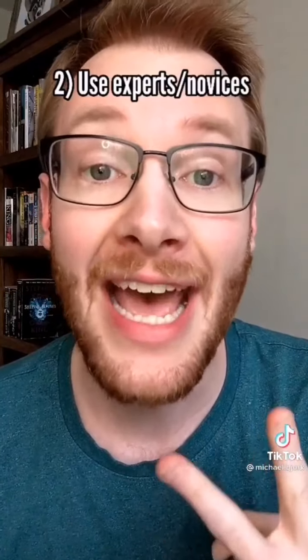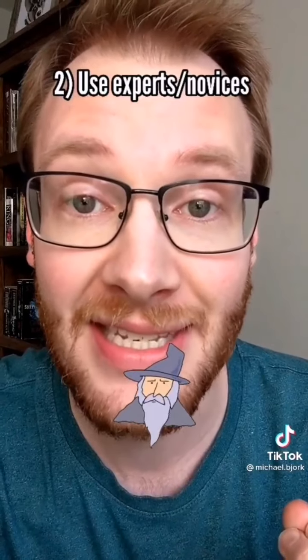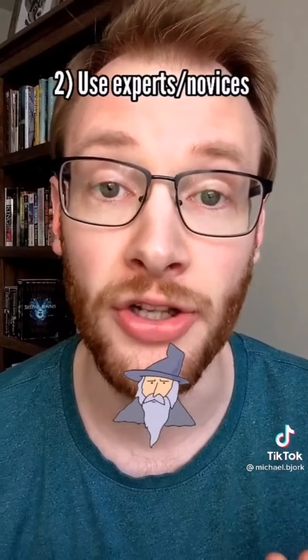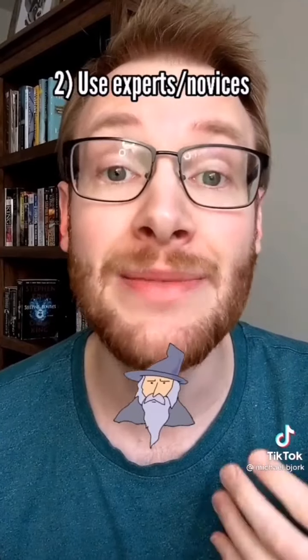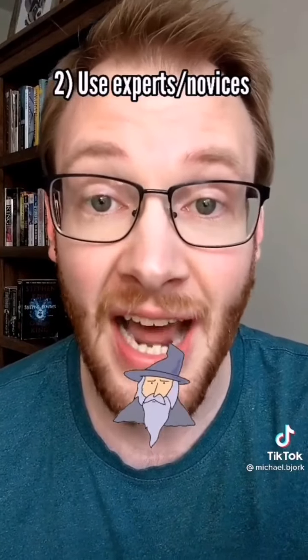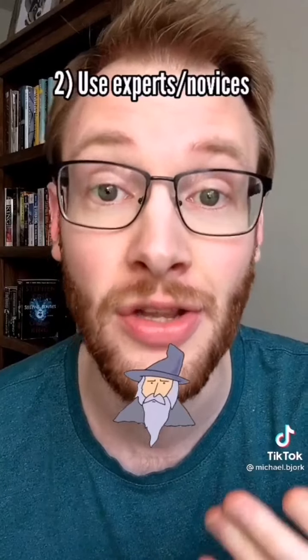Tactic 2, use experts to explain the power system to novices. Even if the power system is public knowledge, there will always be different levels of expertise. So if Kaya is an expert, let her explain parts of the system to others, and if she's a novice, give her opportunities to learn the rules alongside the reader.